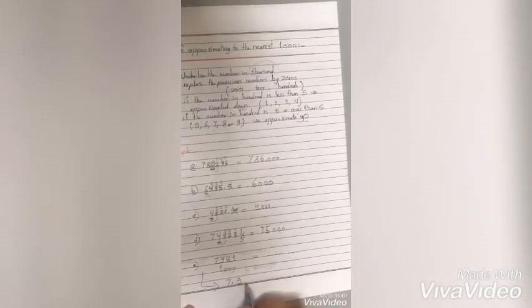What about this question? This question I can write it by a decimal. How? I have 3 zeros, so put the decimal point after 3 numbers. 1, 2, 3. So this number in decimal form equals 7.981.